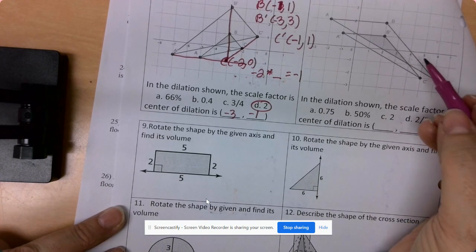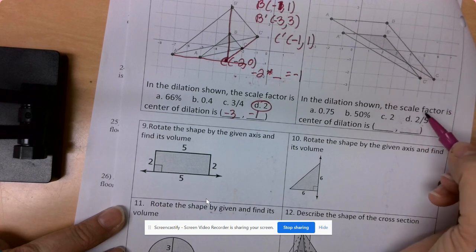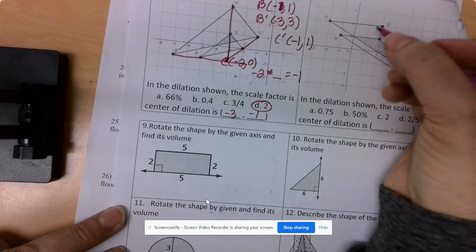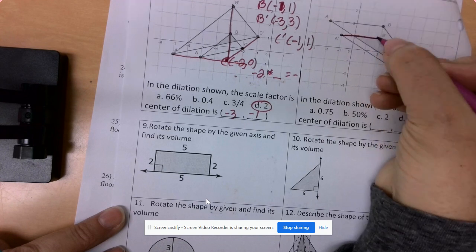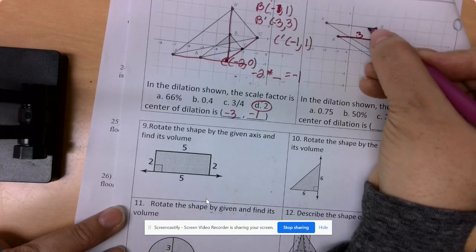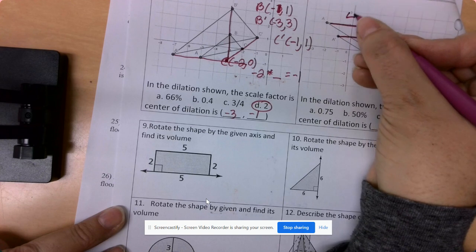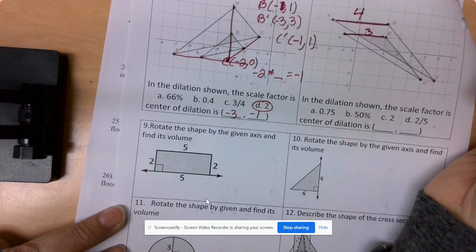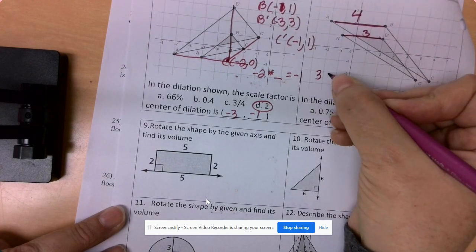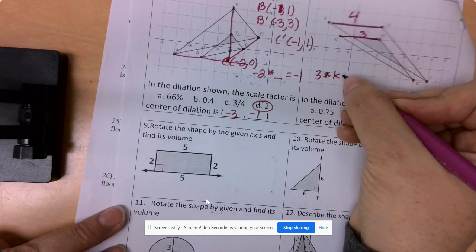Okay, so this one's going to be the scale factor. This one is easy because we have a nice straight side. So this is 3. This is 1, 2, 3, 4. So that's going to be 3 times what is going to give us 4.